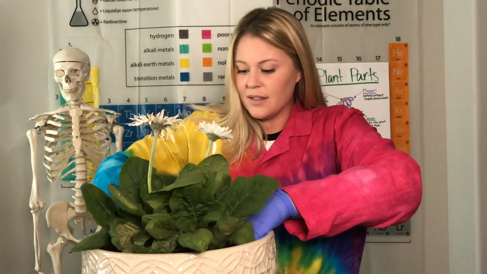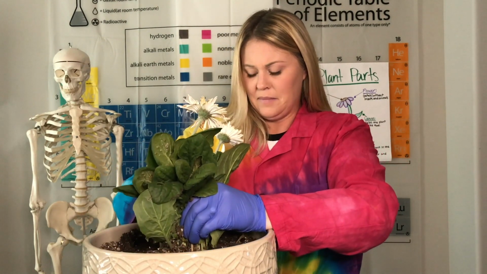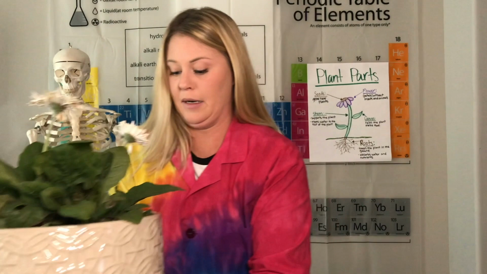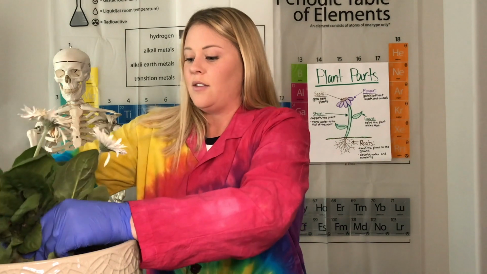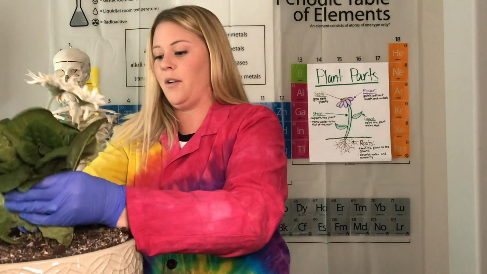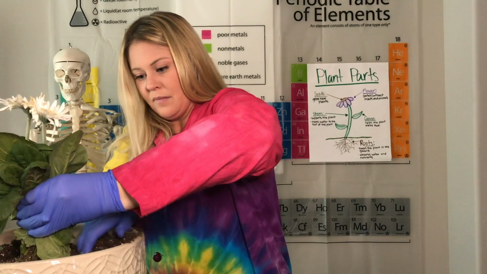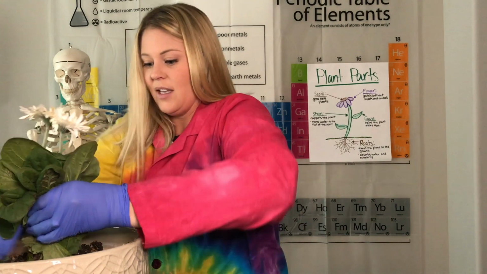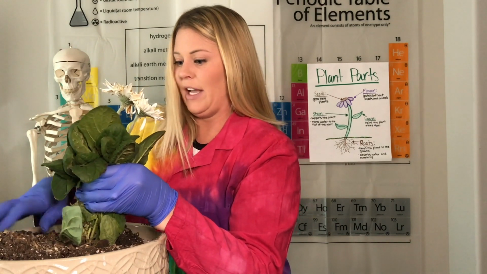Dig around a little bit to loosen it up. So let's move it over. I have a garbage bag below me, so that way the dirt can spill over on the garbage bag. And these roots are really in there, you guys. Oh my goodness gracious.